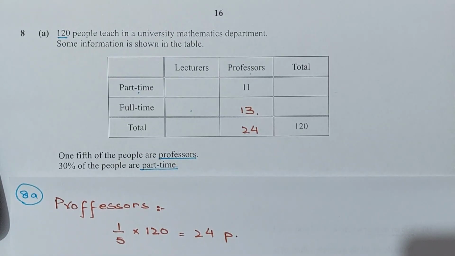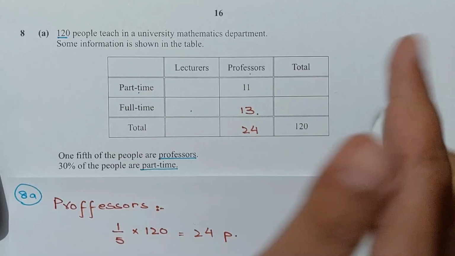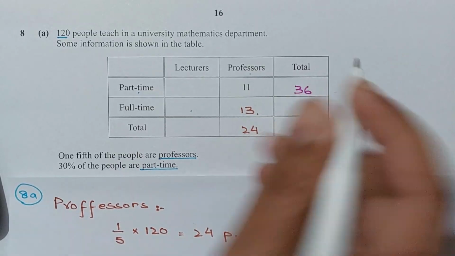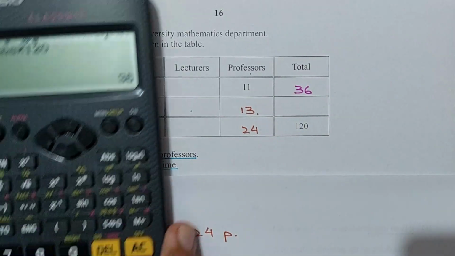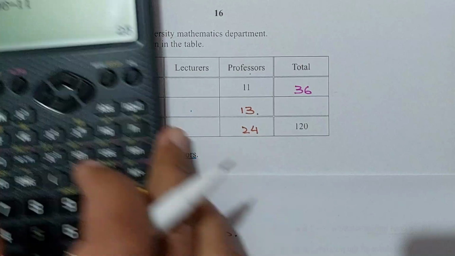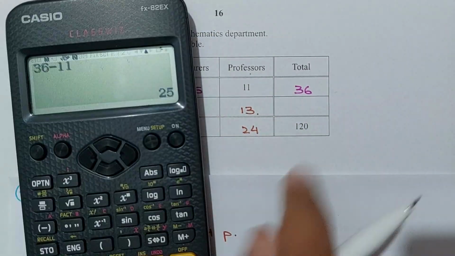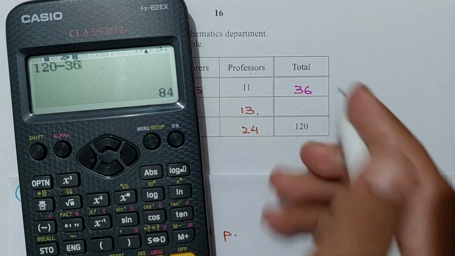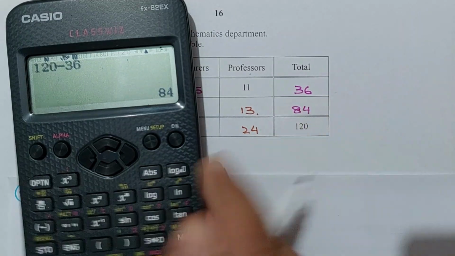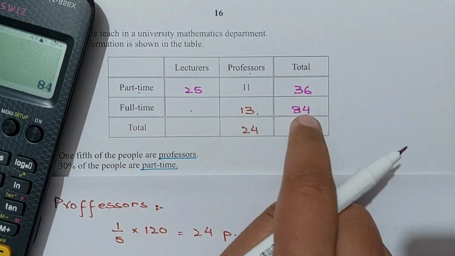The total lecturer and professor part-timers are 36. And how many lecturers are part-time? 36 minus 11, which is 25 lecturers part-time. All right, so 120 subtract 36, 84 are the full-time lecturers and professors.